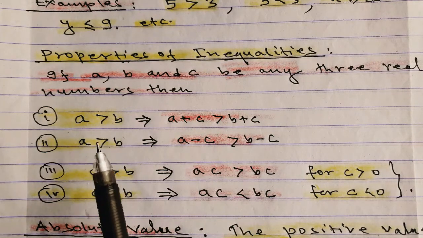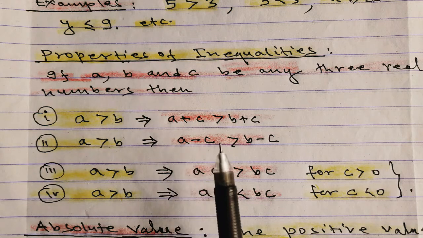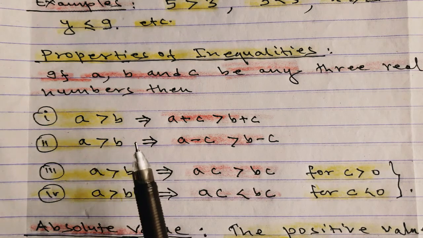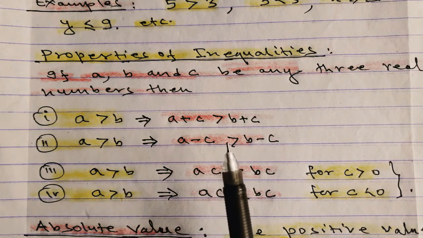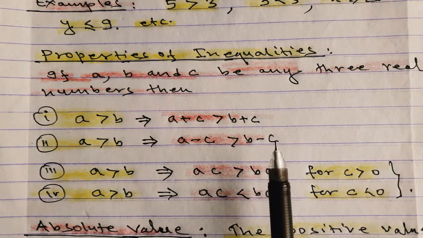The second property of inequality is if a greater than b, then it implies a minus c greater than b minus c. That means if we subtract the same number on both sides, then again we get the same relation.